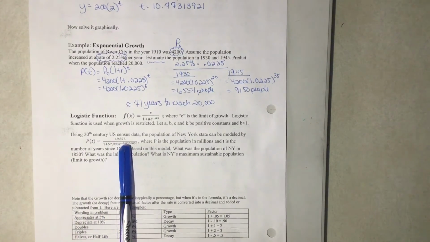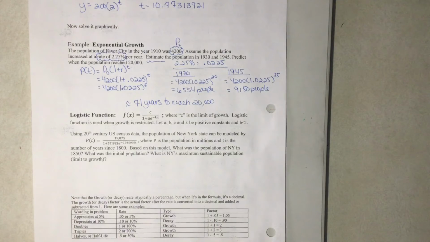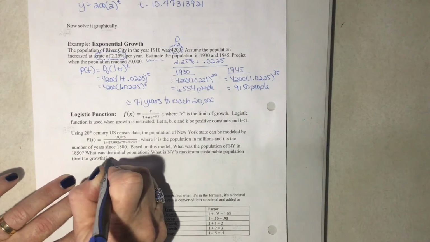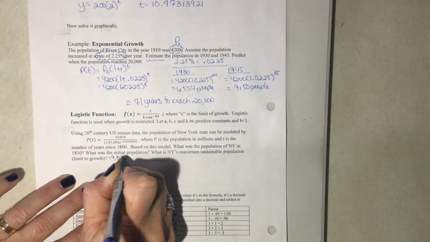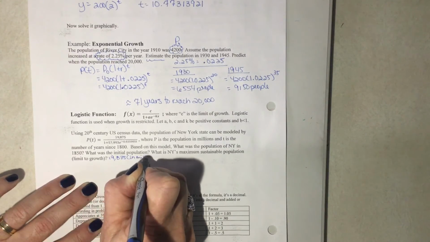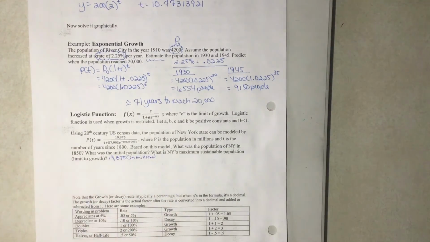19,875, but remember, that's in millions. New York State has a maximum population that it can hold. If you think about it, every state should have one, for the produce and the infrastructure and everything that it has. Yes, there is a maximum amount that it can hold, so to speak. All right, so this last one is an easy one, so we'll just put 19. And that's in millions. Or you could just put 6 zeros right behind it. Okay.